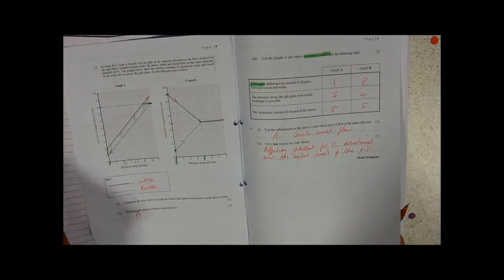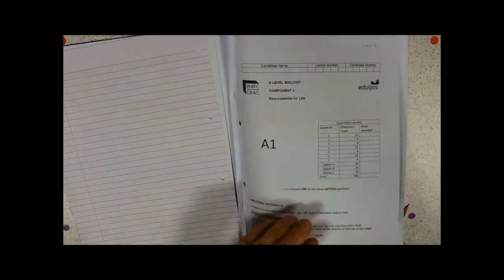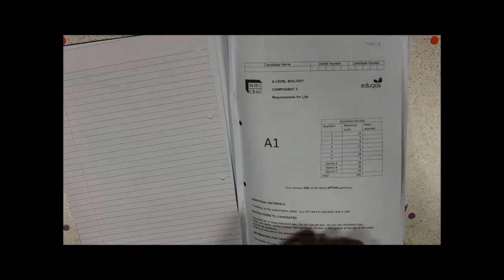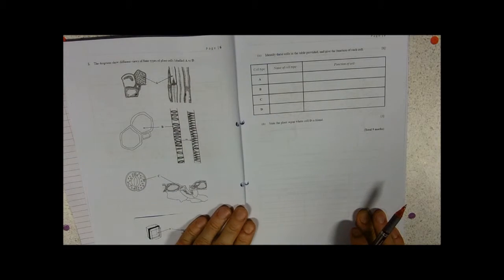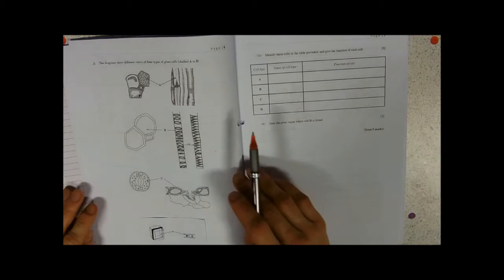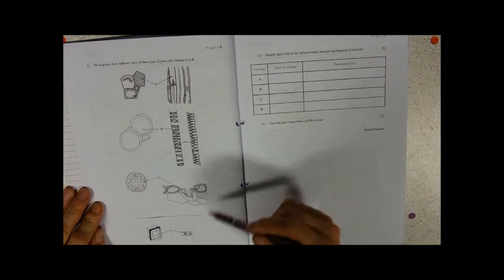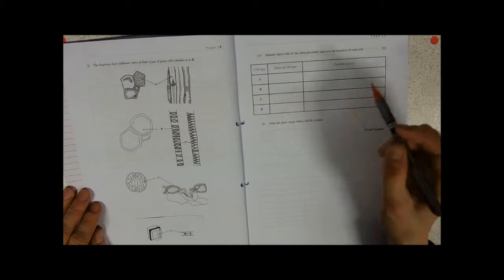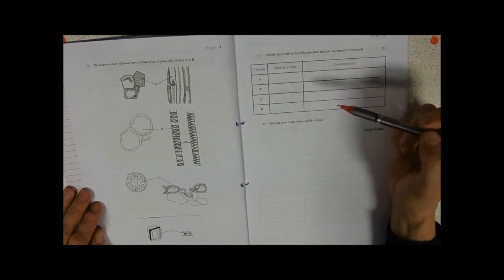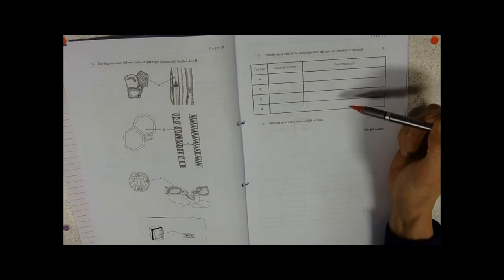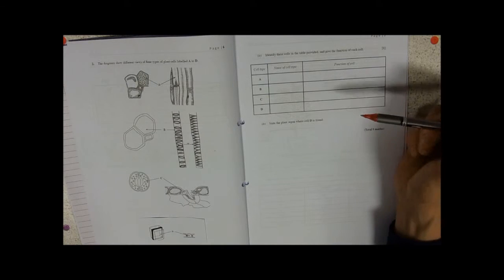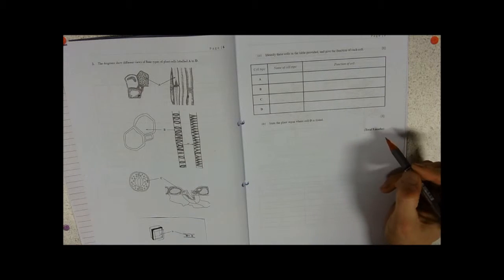So this is component 3, mock A1, question 2. We have 4 types of plant cells. Yes, plants. You remember plants, don't you, from last year? And 4 different types of cells, naming them, giving their basic function, and then naming an organ. So this should be 9 marks out of 9 marks.